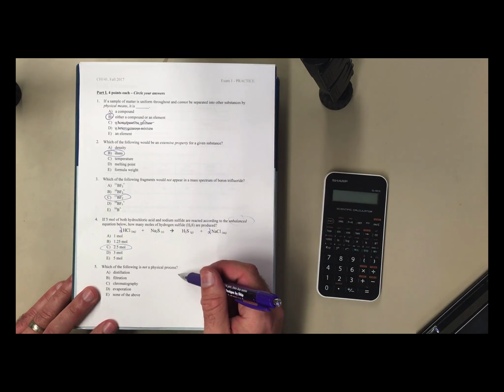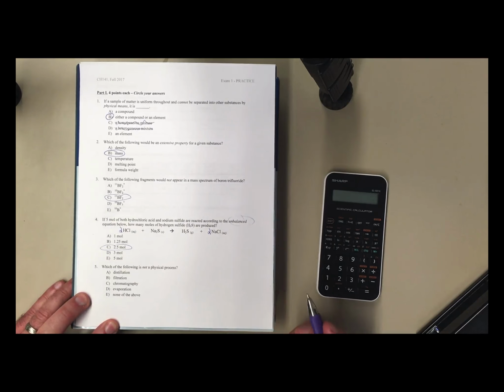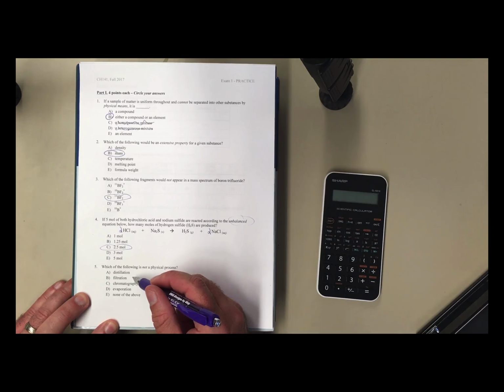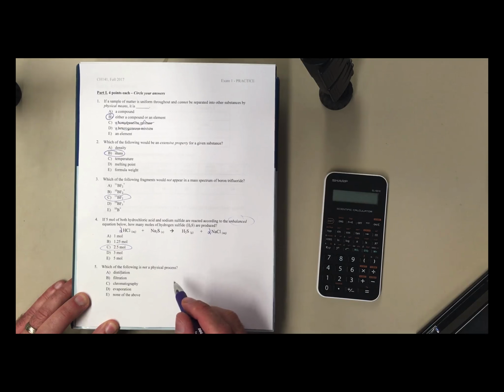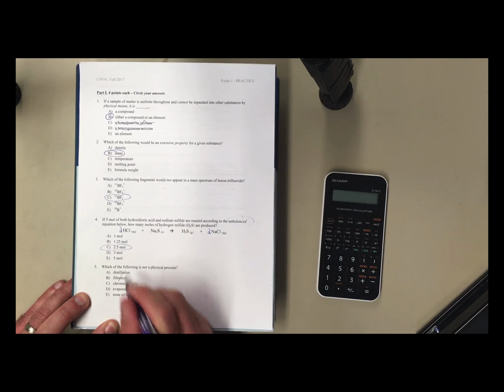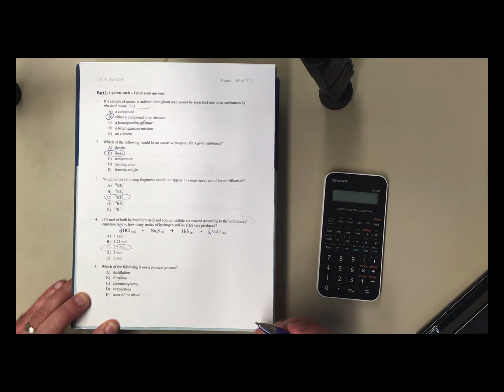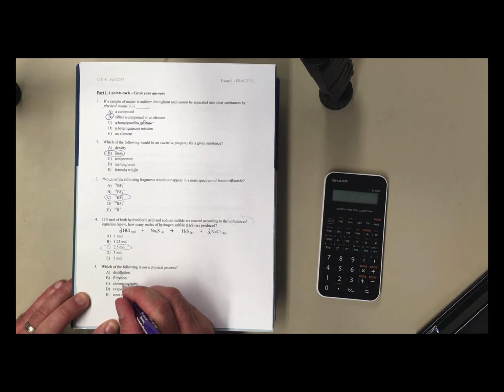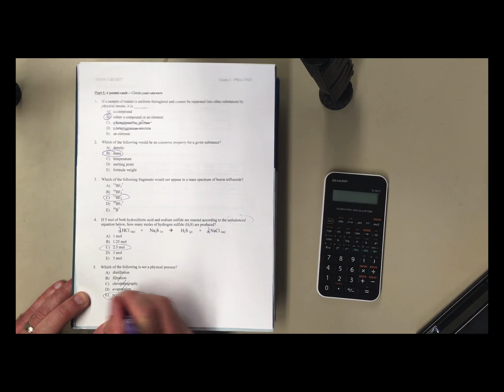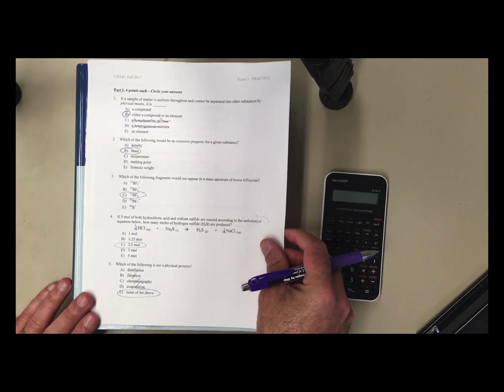A physical process is one where the physical state of matter changes, but not the chemical state. Distillation, we're separating a mixture based on boiling point. That's physical. Filtration, separating a mixture based on solids versus liquids. That's physical properties. Chromatography, a process where we're separating a mixture based on the interaction of the components of that mixture with some sort of solid surface or column. That's physical. Evaporation, changing it from liquid to gas, that's physical. So none of them are not a physical process.